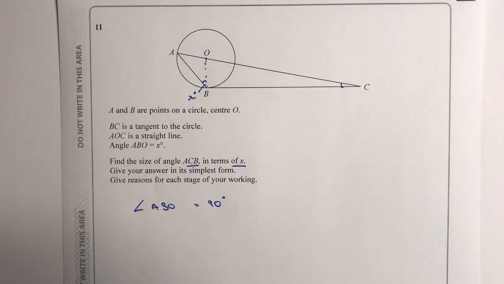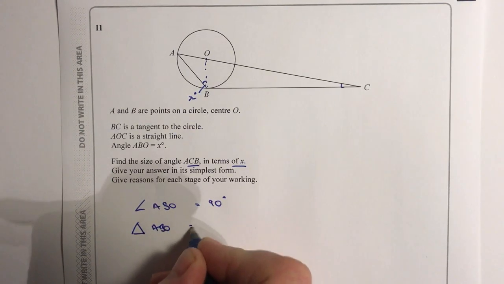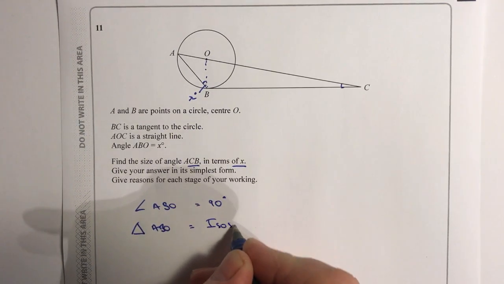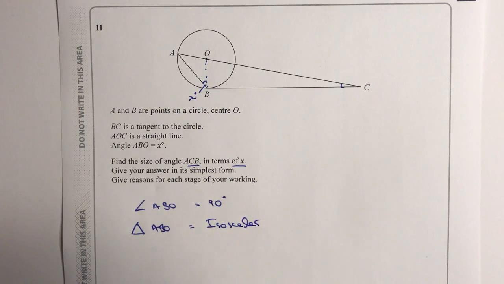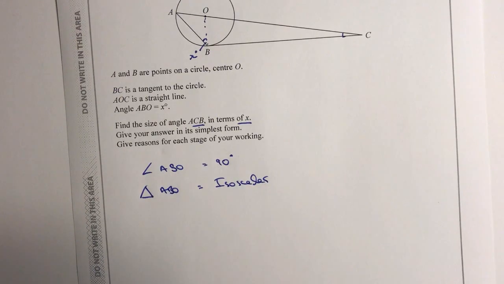Okay, so that's going to mean then that triangle ABO equals an isosceles triangle. Okay, so we are moving ahead a little bit more.